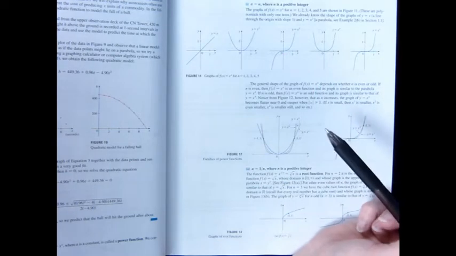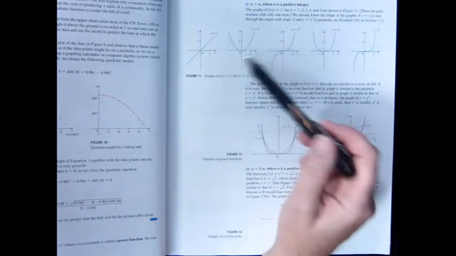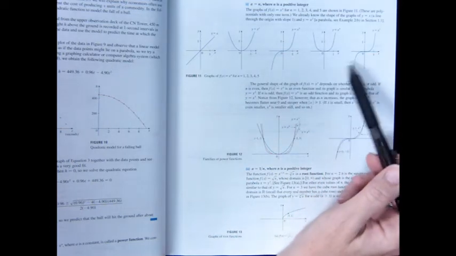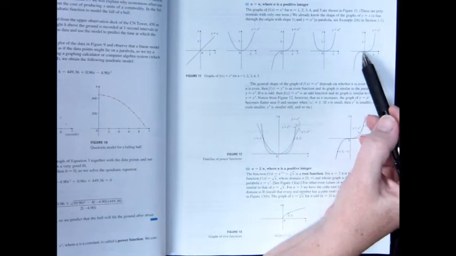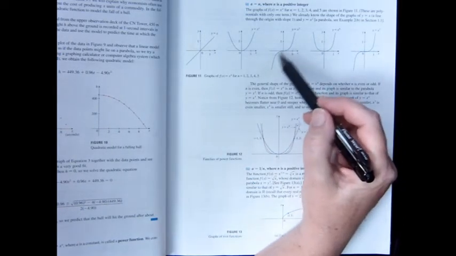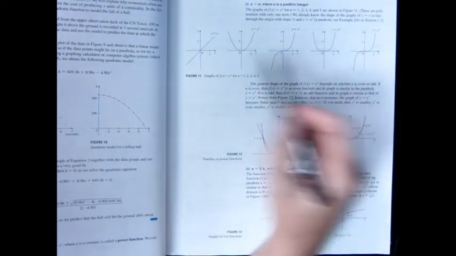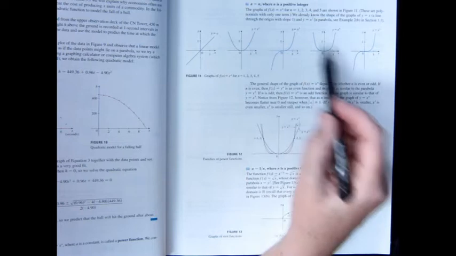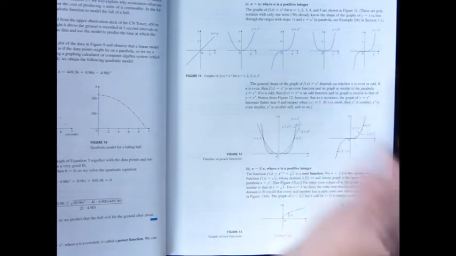Notice how they alternate between looking like a parabola and looking like a cubic equation. The difference is this part here starts to get flatter and wider than this part as your exponent goes up. Same with your parabola. The bottom here, notice it gets flatter right here. Okay? So, again, they show you the general shape here.